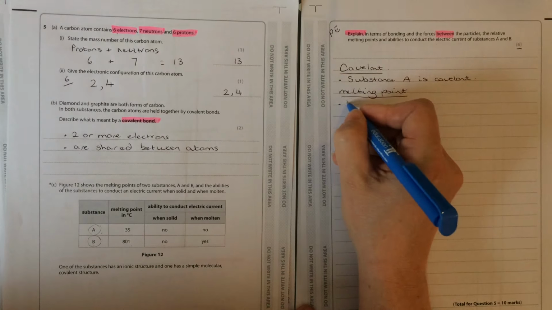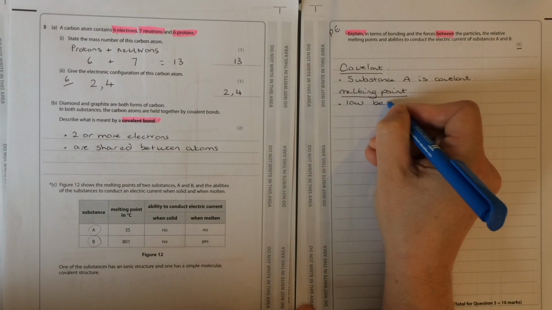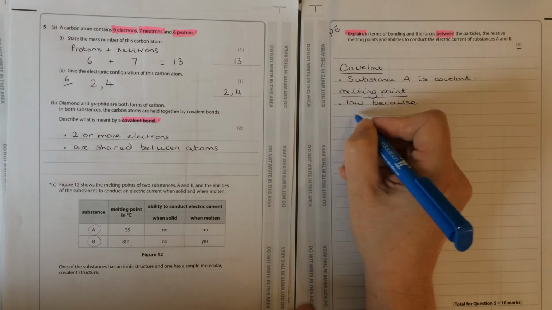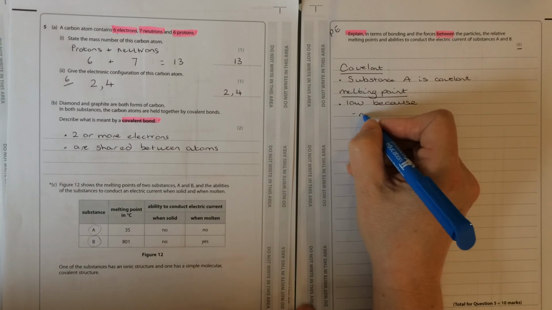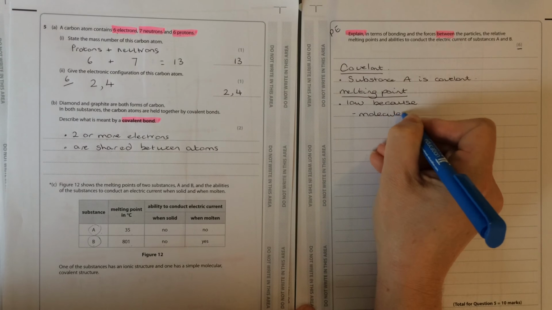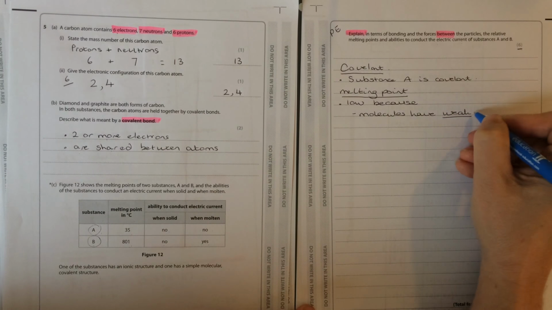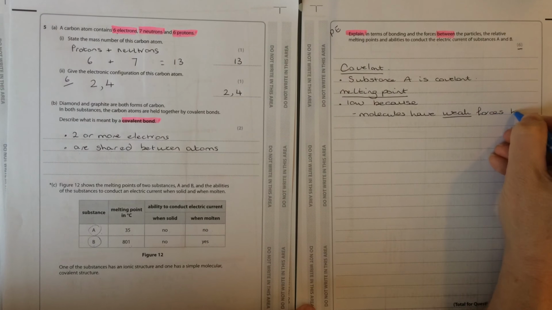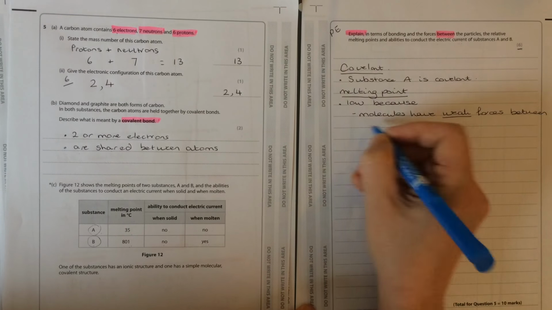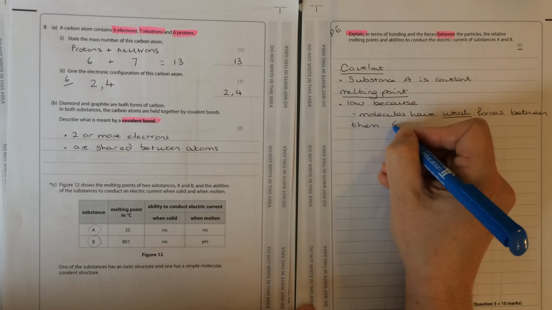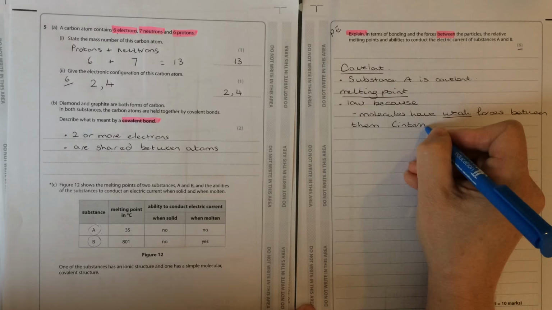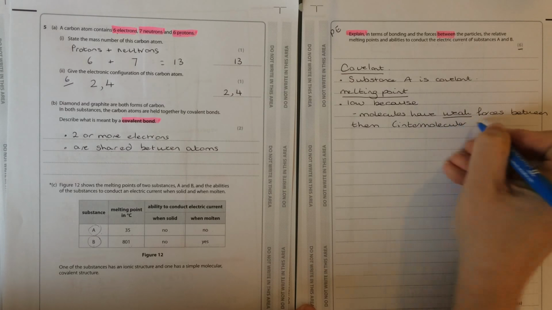Okay, so it's low because the molecules have weak forces between them, and I can call those intermolecular forces.